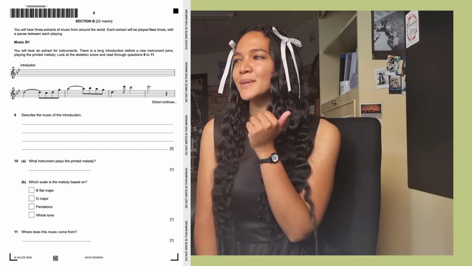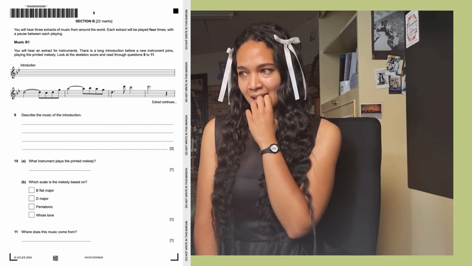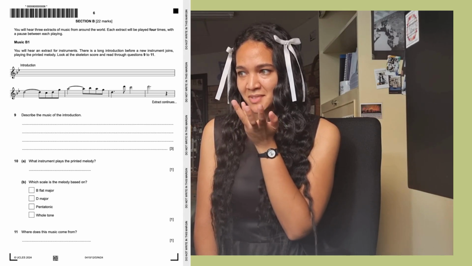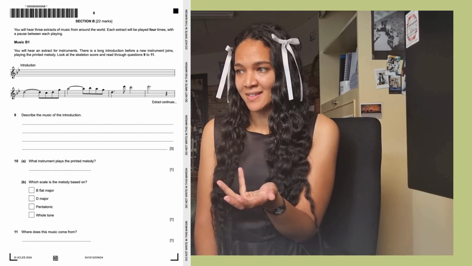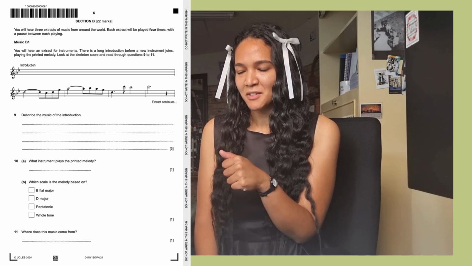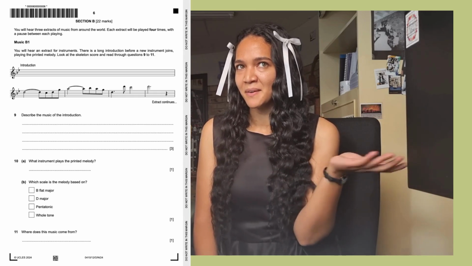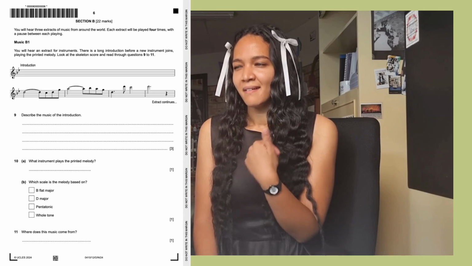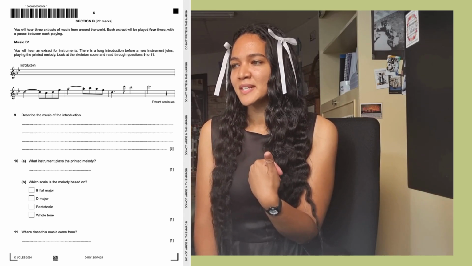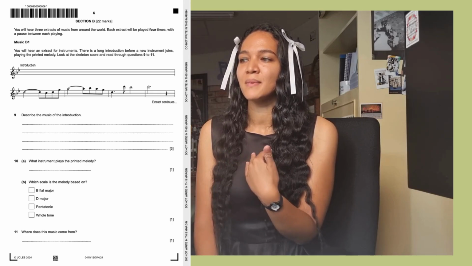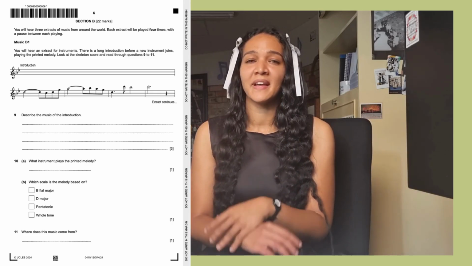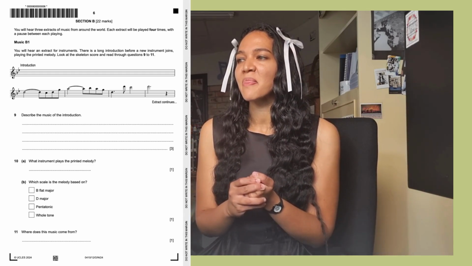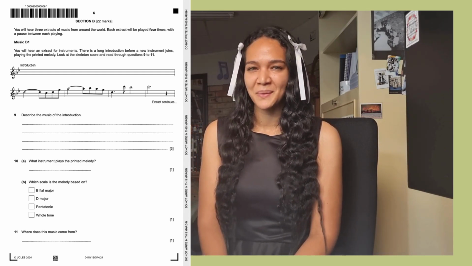Okay, and if you're already thinking world music, wow, we can already rule out the majors, depending on where this music comes from. I'm kind of leaning towards pentatonic because most of the world music forms will follow that. Last things last, they ask us, from where does this music come, and then we just need to name a region. So that's our 6 marks wrapped up for us. Let's take a listen to the extract and then proceed to answer our questions.